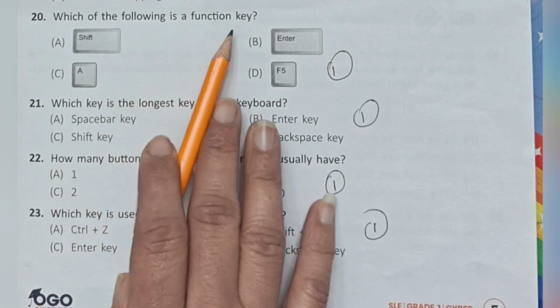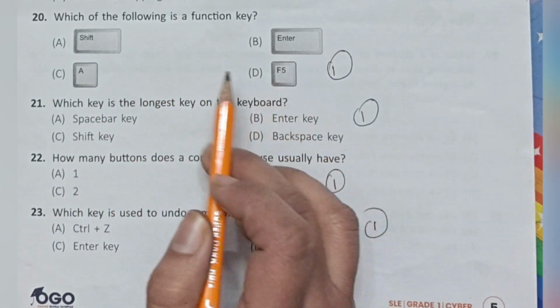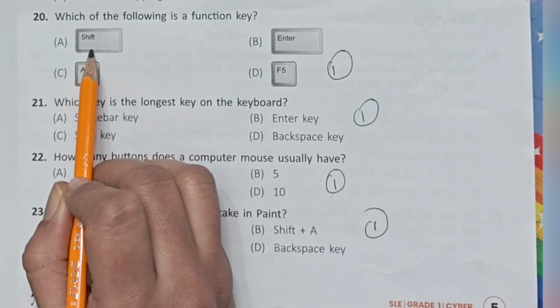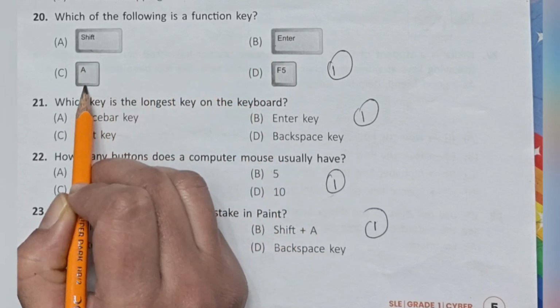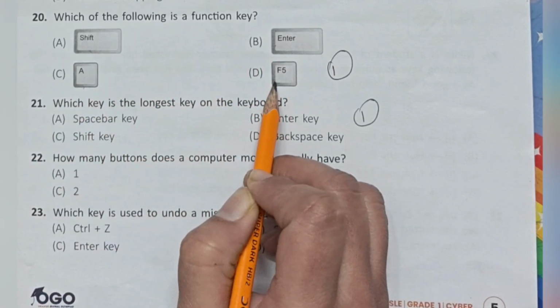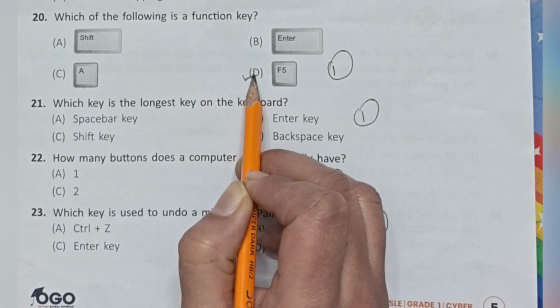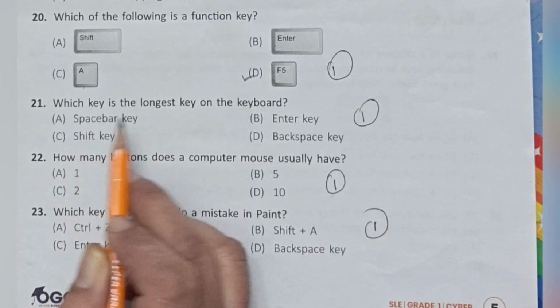Question number 20. Which of the following is a function key? We have to find out the function key. Options are shift, enter, letter A, F5, and F5 is the function key, so option D is correct. Question number 21.